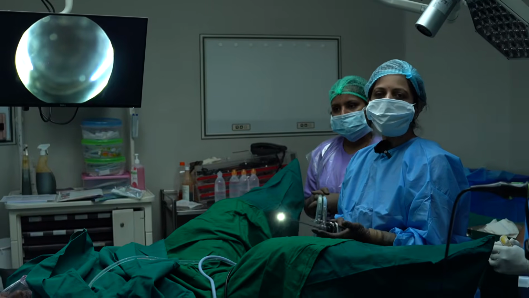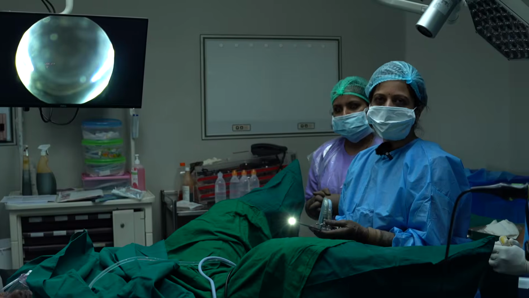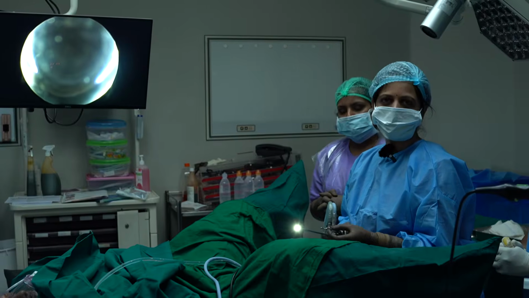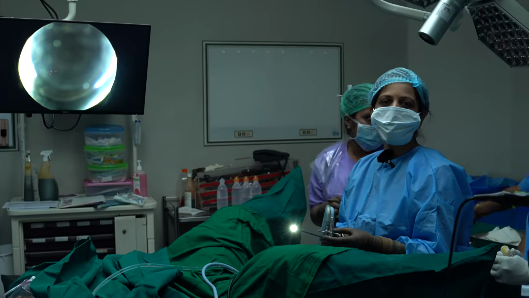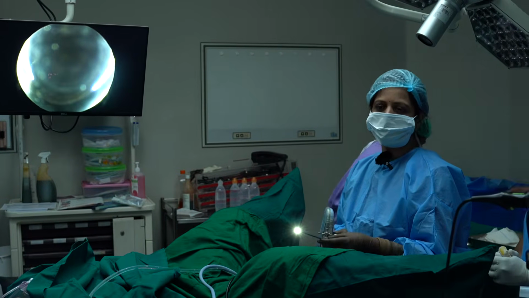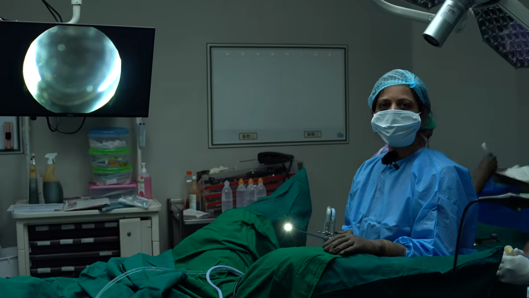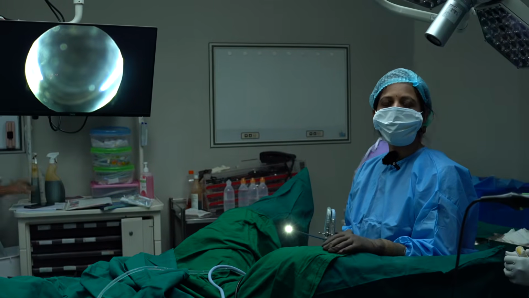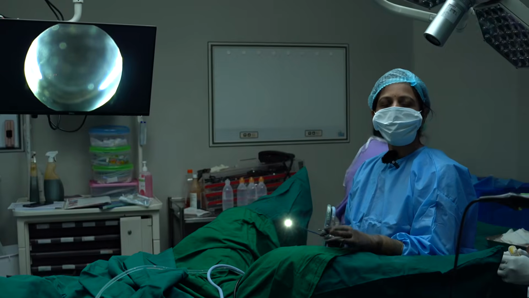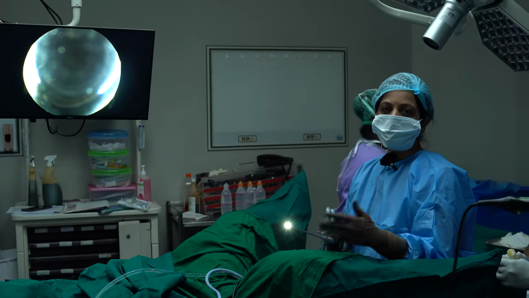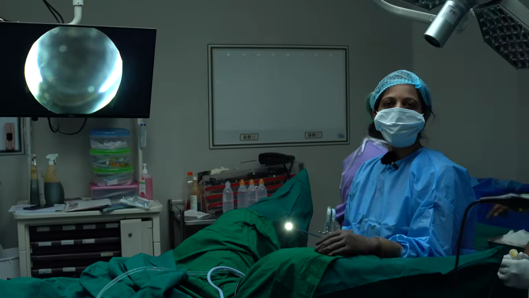If there is any other procedure along with that, like a uterine septum, then we combine the procedure at the same time. But in this case, today it is only a diagnostic hysteroscopy, where we are checking the uterine cavity to see if it is okay for the next FET, that is the next embryo transfer.